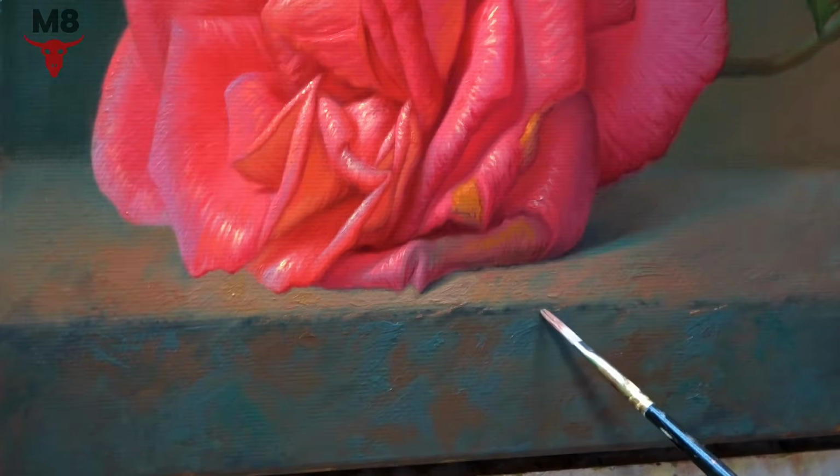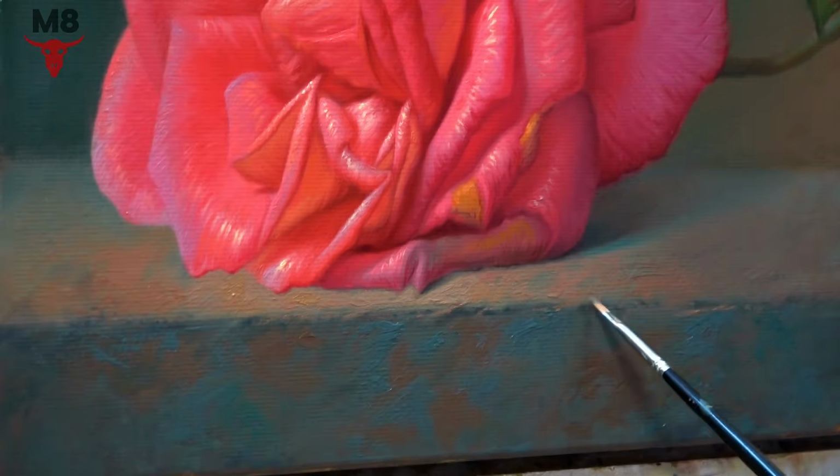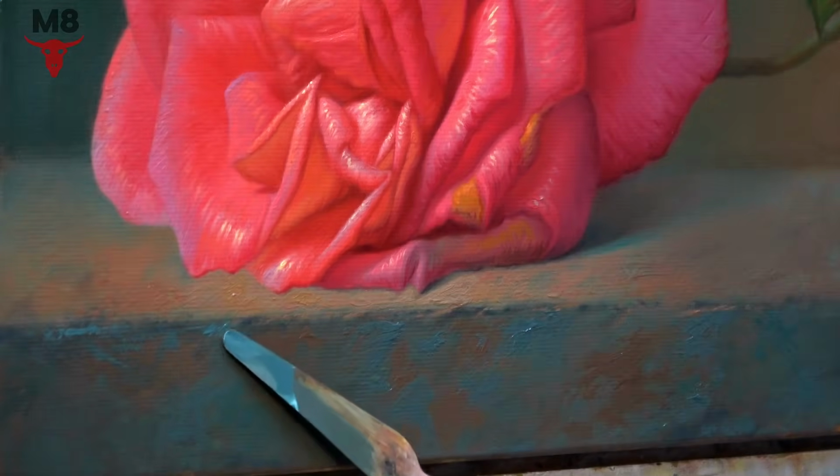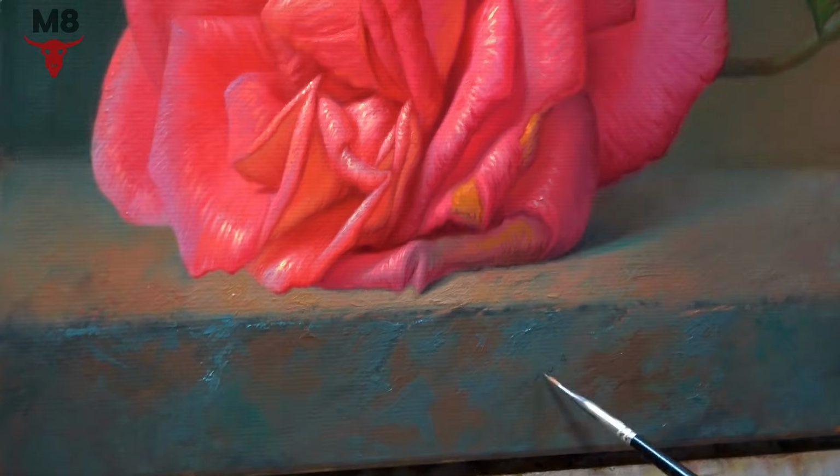And since I'm also building up texture in this second layer, I'm applying the paint in thicker strokes. This helps simulate the rough, natural surface of real stone.